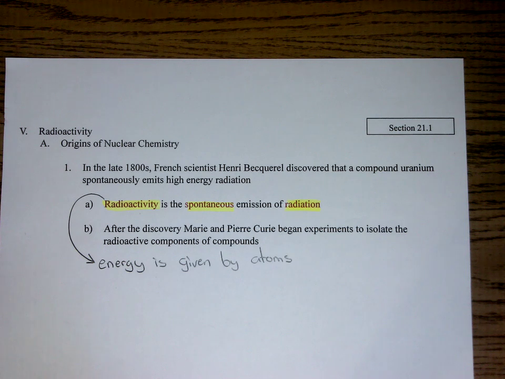Now, Marie and Pierre Curie, they are fundamental in doing this nuclear research. It actually had them get sick, but nonetheless, that was the start of it. So as we get into this, we need to be concerned about three main nuclear pieces that we have to be aware of.